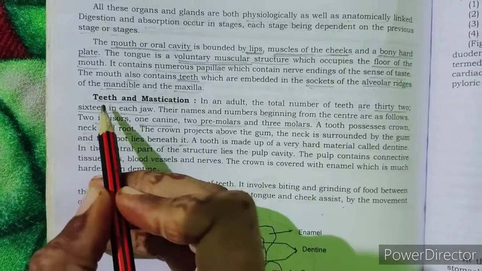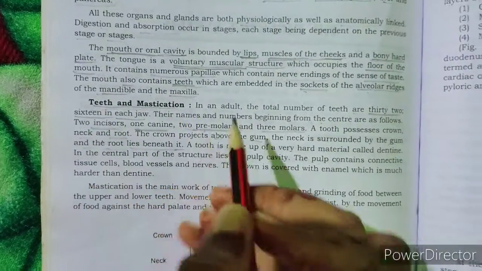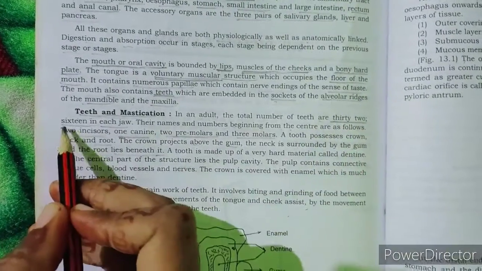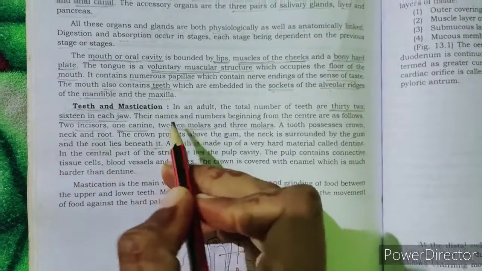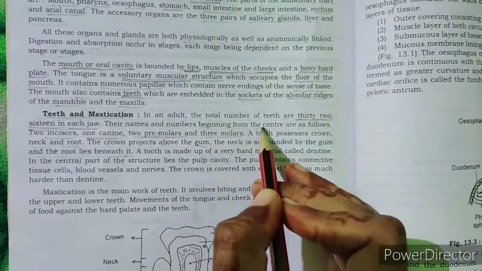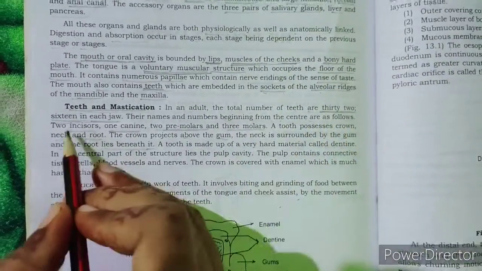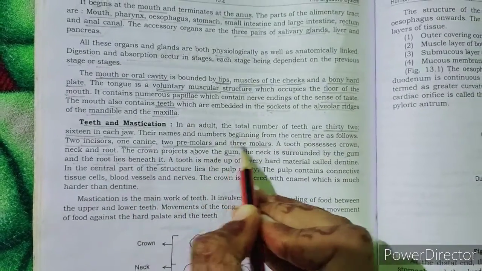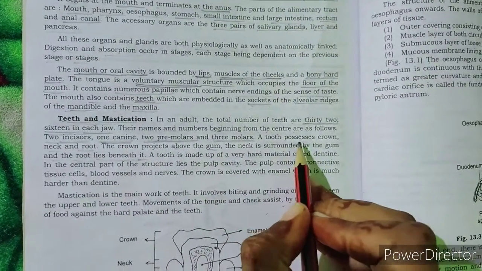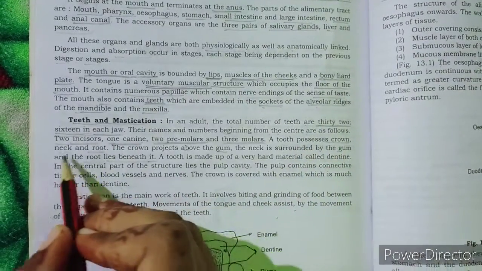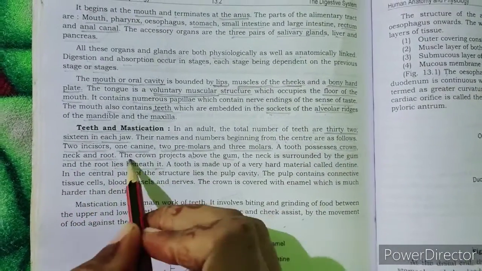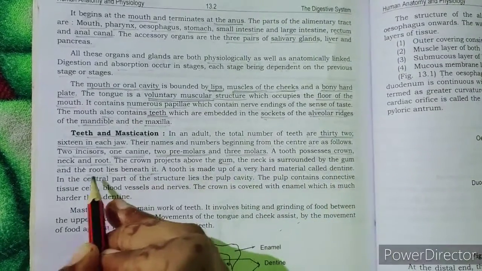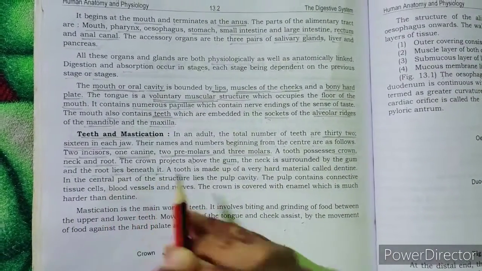Okay? Teeth and mastication. In an adult, the total number of teeth is 32, 16 in each jaw. Their names and numbers beginning from the center are as follows: 2 incisors, 1 canine, 2 premolars, and 3 molars. A tooth possesses a crown, neck, and root. The crown projects above the gum, the neck is surrounded by the gum, and the root lies beneath it.